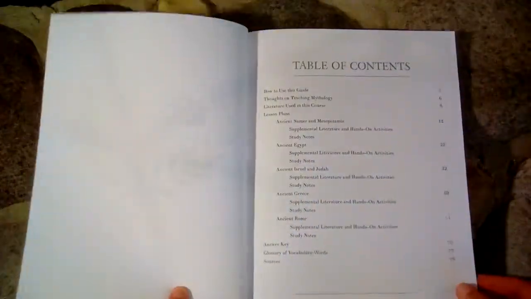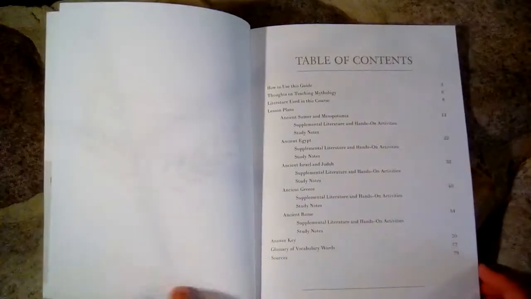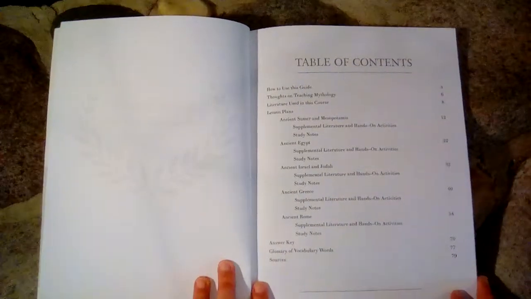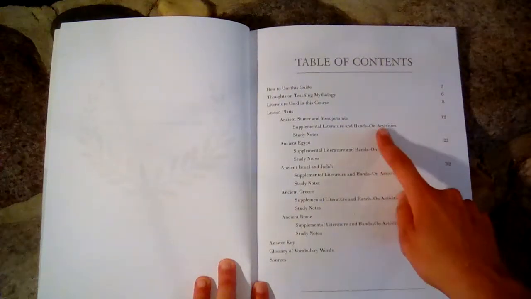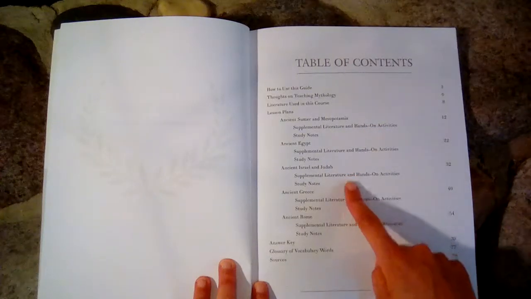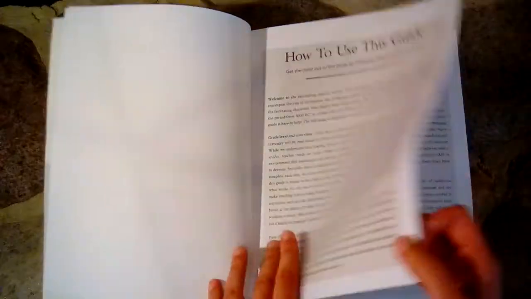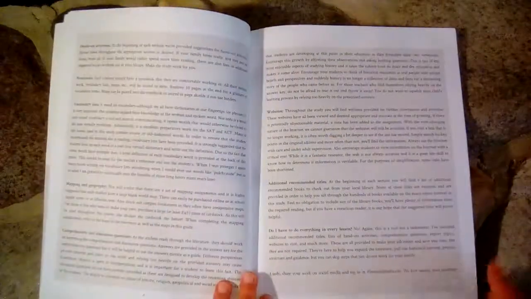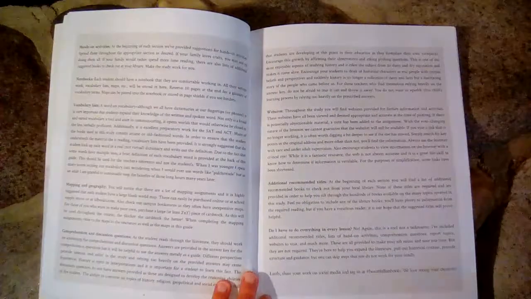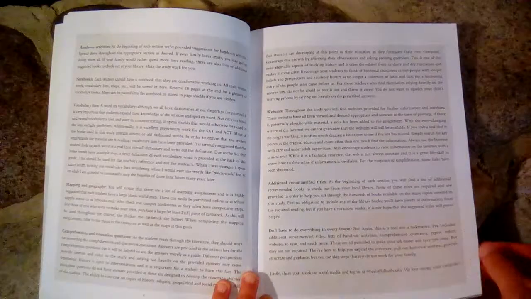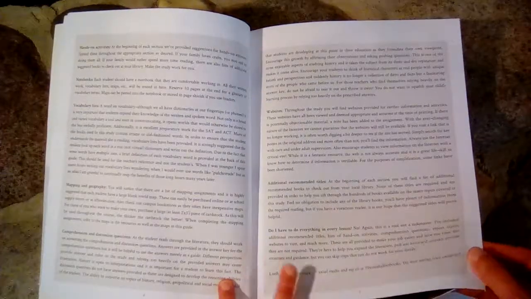So I'm going to show you guys this guidebook. So you will be covering, if you use this book, ancient Sumer and Mesopotamia, Egypt, Israel and Judah, Greece and Rome. So they recommend for the 5th and 6th graders that you read the literature aloud to them, and for the 7th and 8th graders that they would read the books independently.